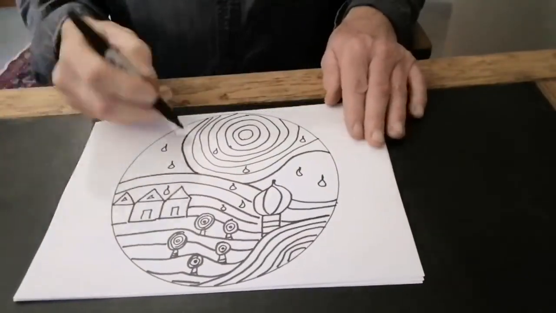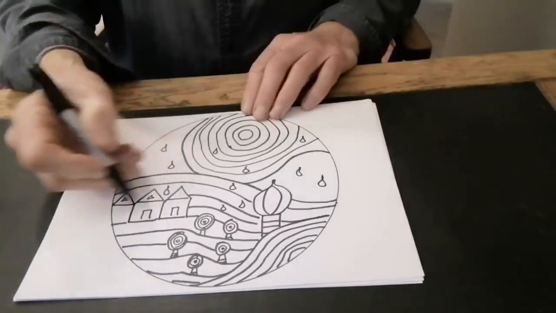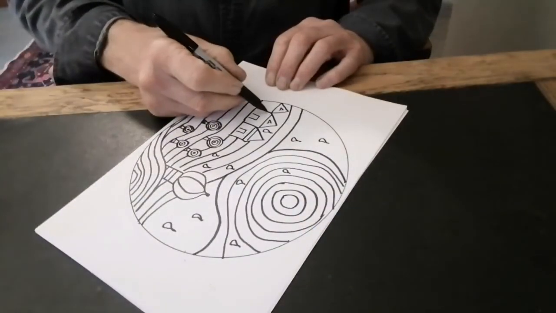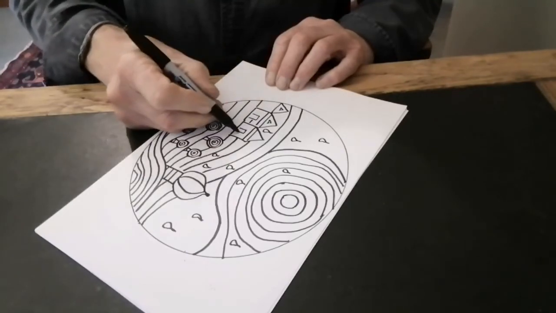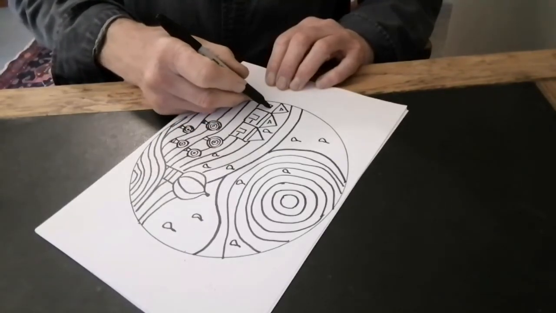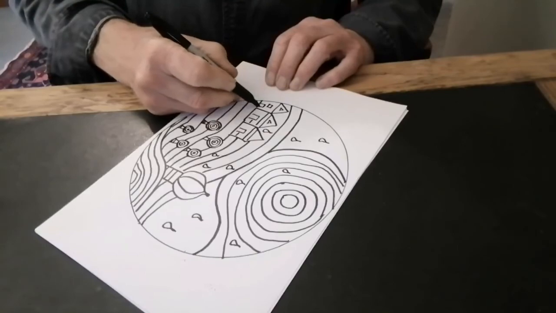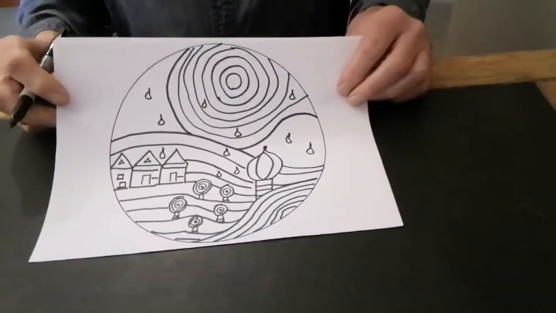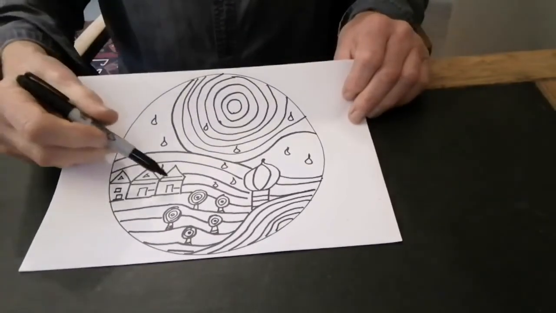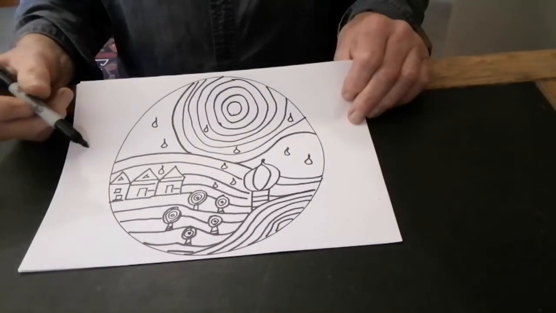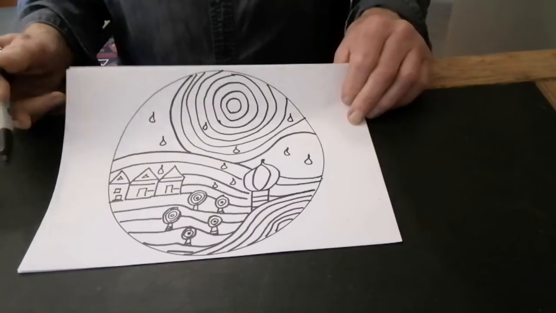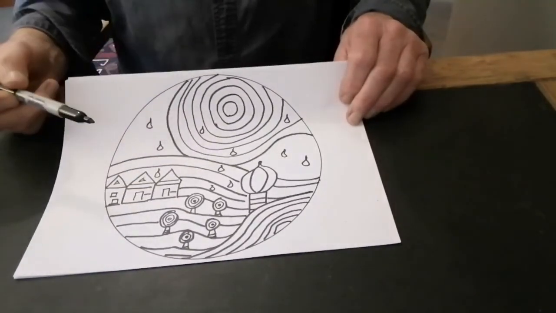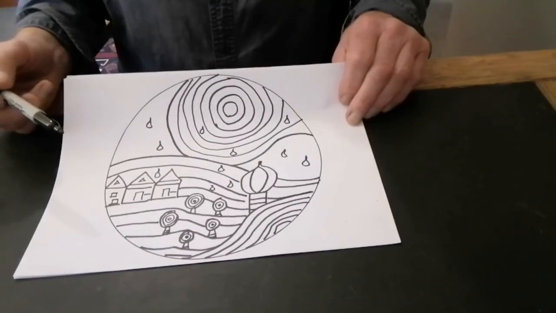So now we've got to that stage, you might want to put some more detail into the houses. You might want to put another window in and a door. It's totally up to you, but I would keep it as fairly simple as possible. And then when I meet you in the Zoom call, I'll show you how we can take this on to make it more Hundertwasser-like.